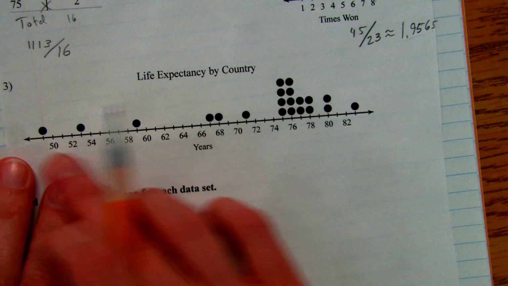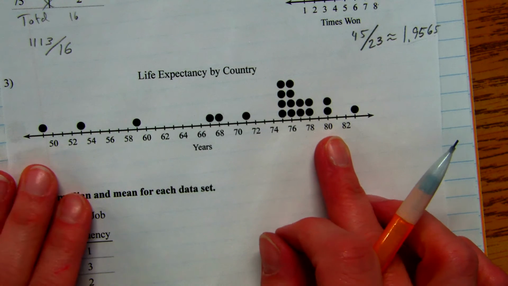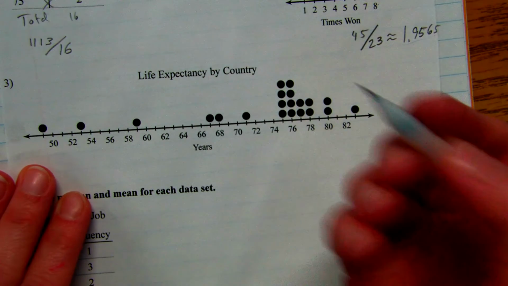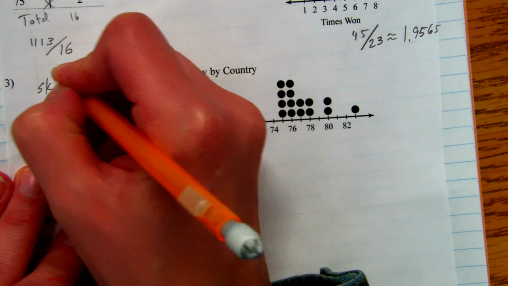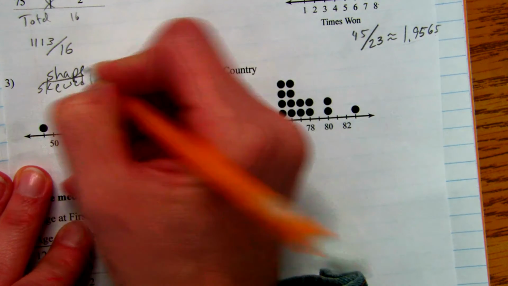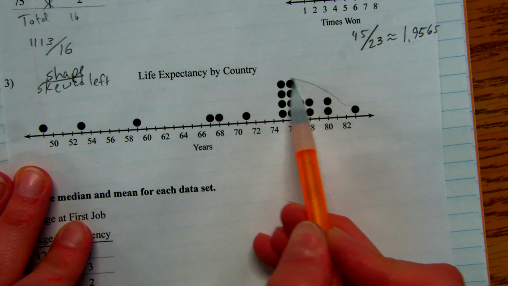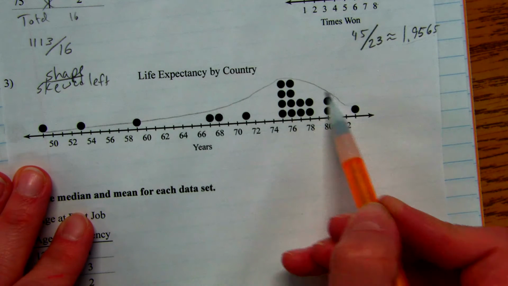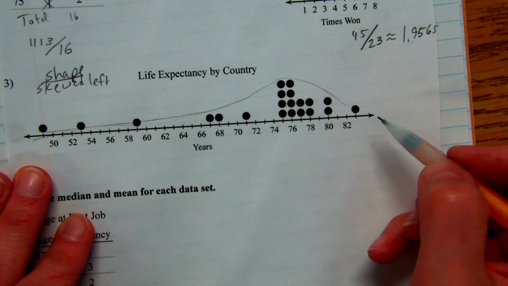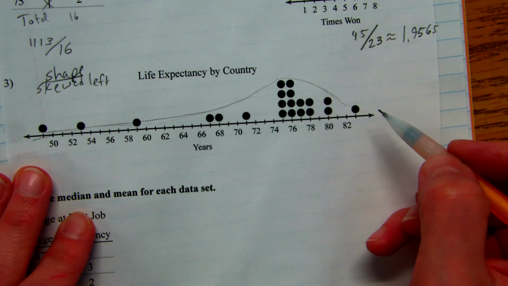All right, here's another dot plot. Let's talk about shape. Skewed left. I agree with that. So it is skewed left. That is the shape of the graph. It's skewed left because it kind of has a hump here and then sort of tails off over here. Okay? Here's the brontosaurus tail right there. All right, so it's skewed left.